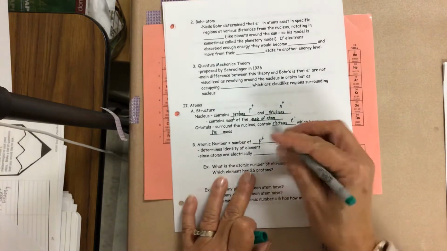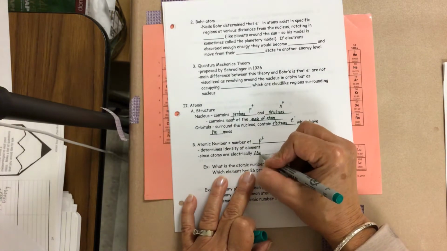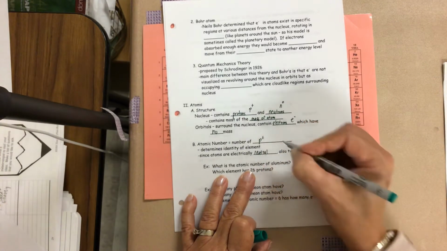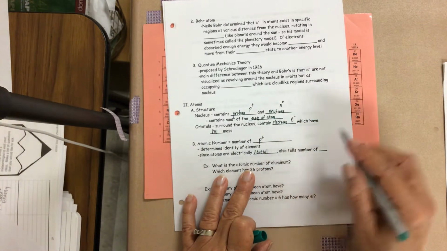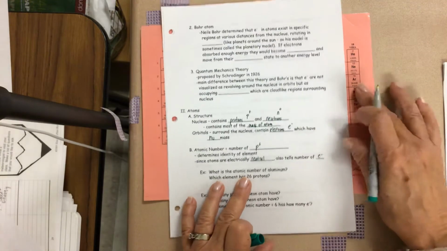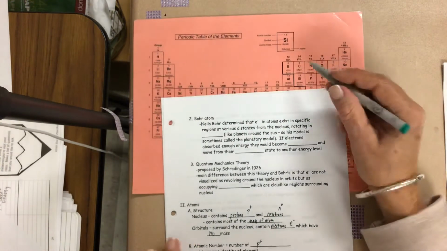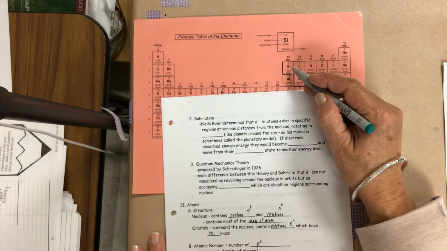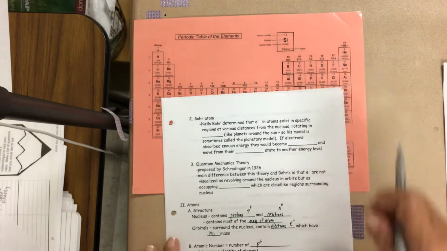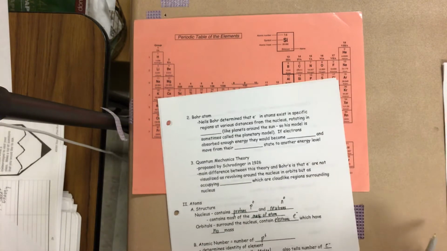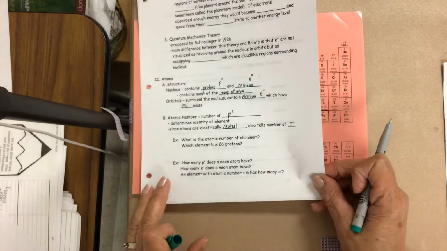Since atoms are electrically neutral, so that means for every positive charge they have a negative charge, you can also tell the number of electrons. So keep in mind that atomic number specifically tells you the number of protons, but you can figure out the number of electrons. So the first question says, what is the atomic number of aluminum?